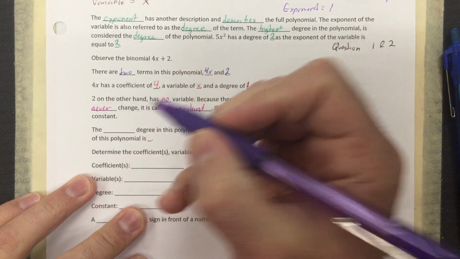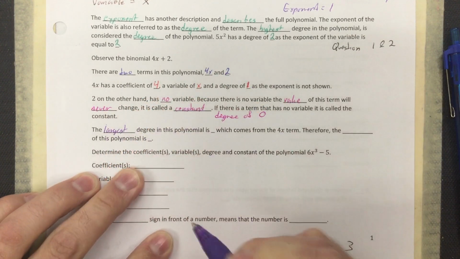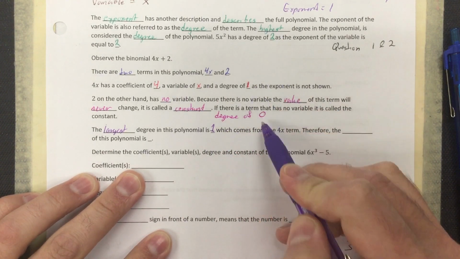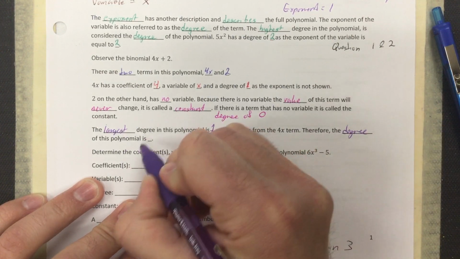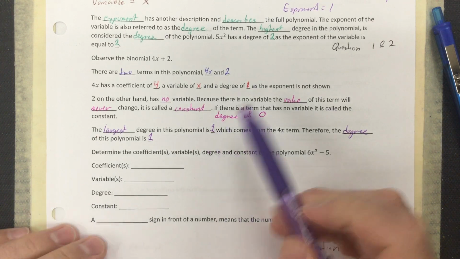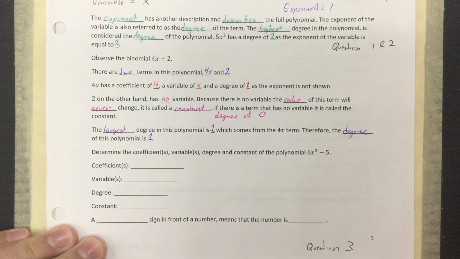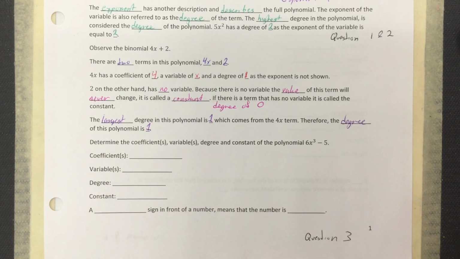Now, as we mentioned before, the largest degree in this polynomial is 1. Okay, right? 1 and 0, 1 being the biggest, which comes from the 4x term. Therefore, the degree of this polynomial is 1. Okay, so the degree of the polynomial is 1 because that's the biggest degree in the polynomial. And that's something that we can just take a look at and be aware of. Now, we could potentially have more than one coefficient and more than one variable, and we'll get into some examples of that a little bit later on. But for right now, these ones so far still just have one coefficient and one variable.